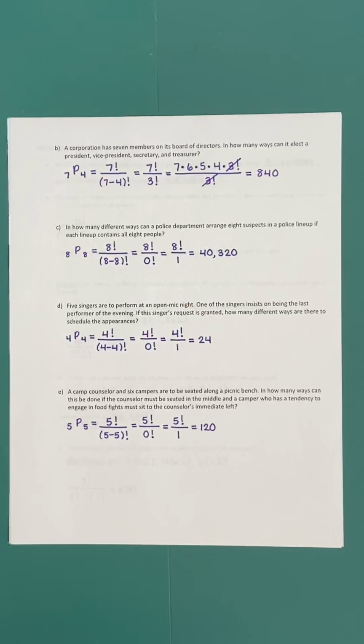So if you think of there as being 5 performance slots, what have we now done? We've assigned the person to the last slot. So how many are left? Well, there are 4 slots left to fill. And there are also 4 singers left to assign to those slots, because that one person has already been put in place.